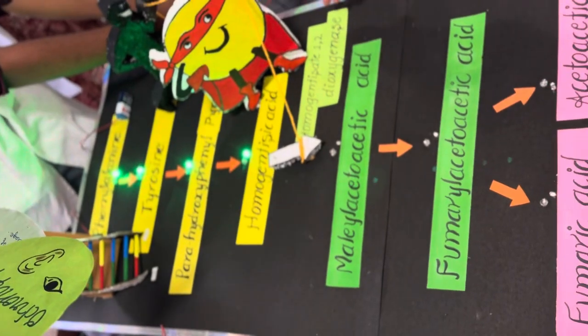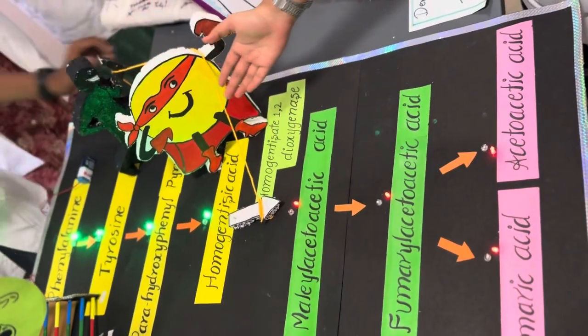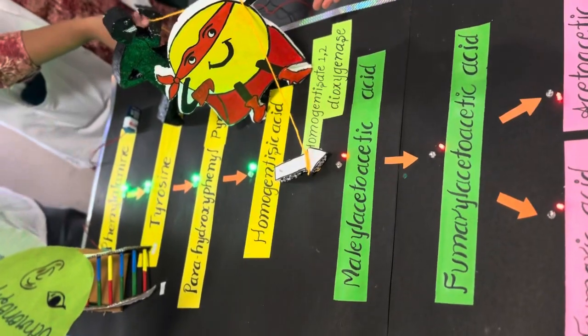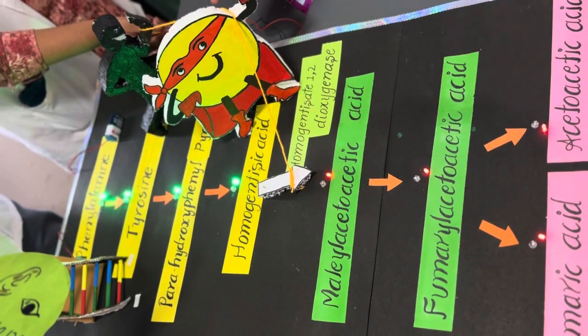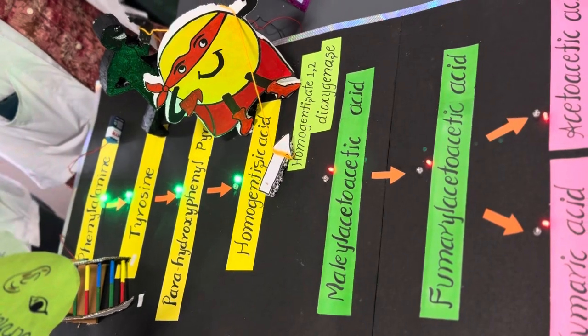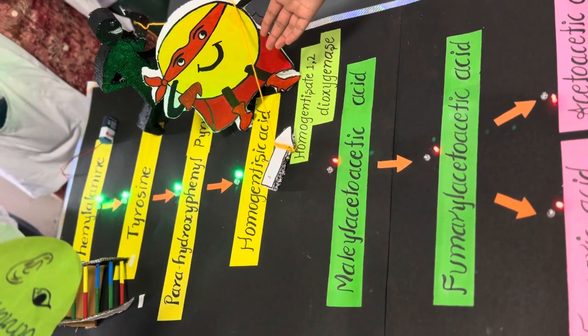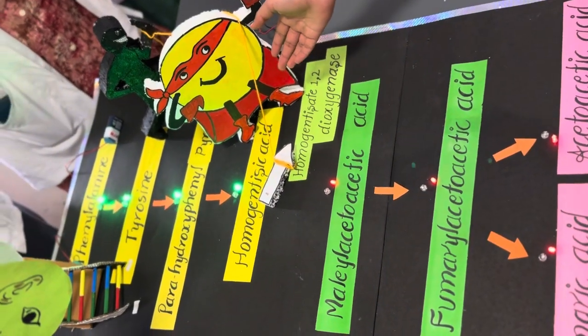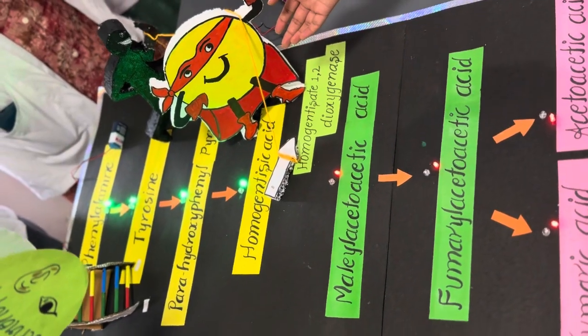In alkaptonuria, there is a mutation of the gene which controls the enzyme that is being produced. Since this enzyme is deficient, the enzyme homogentisate dioxygenase is deficient. So essentially a superhero is being inhibited. Homogentisic acid can't be processed, so it accumulates in the body and the excess is excreted in the urine.